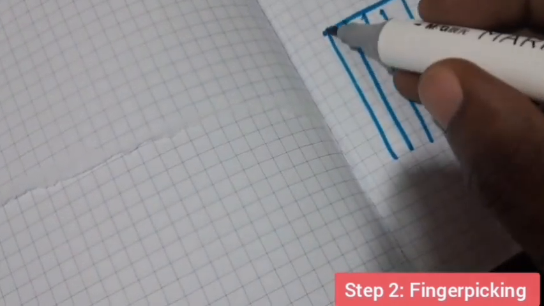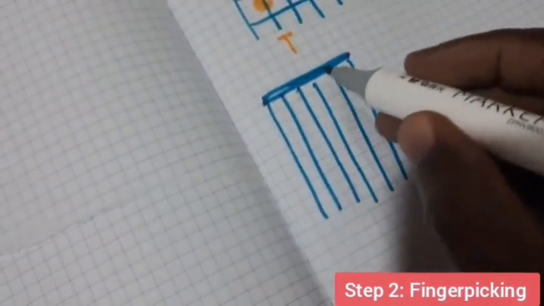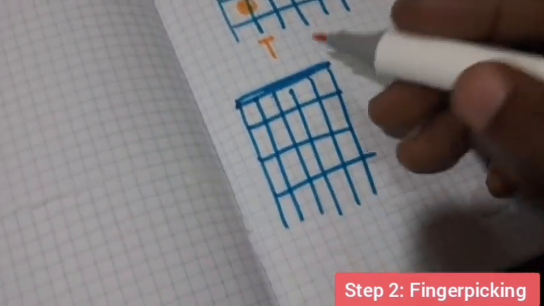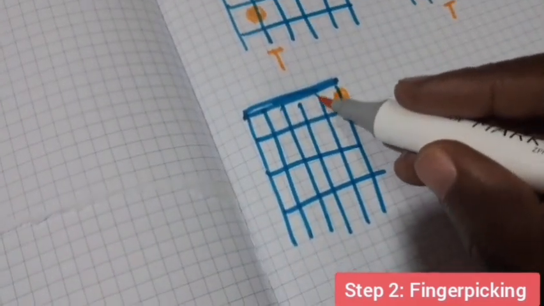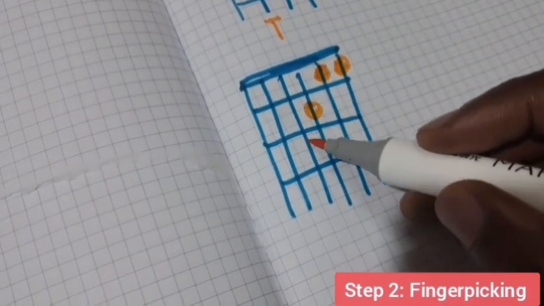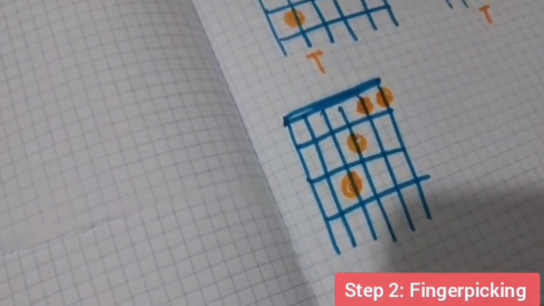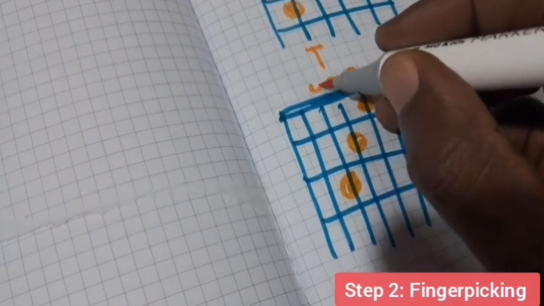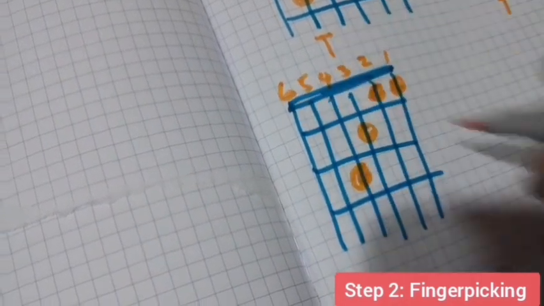So let's look at F together. Okay, this is our key of F. This is the finger positioning. Now, 1, 2, 3, 4, 5, and 6.